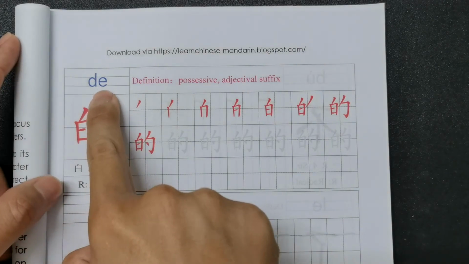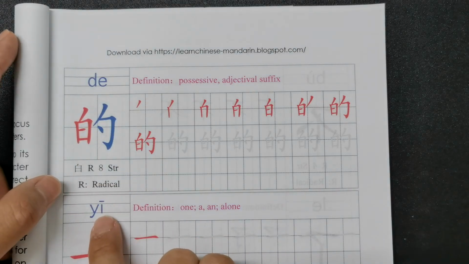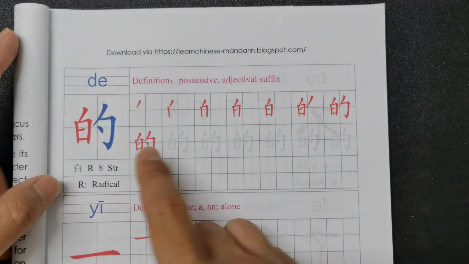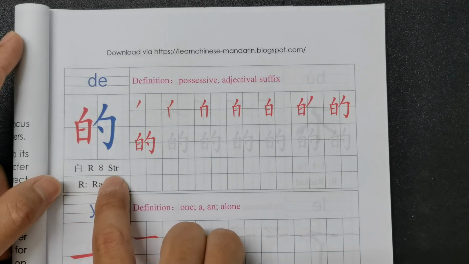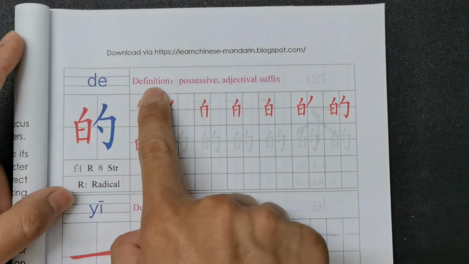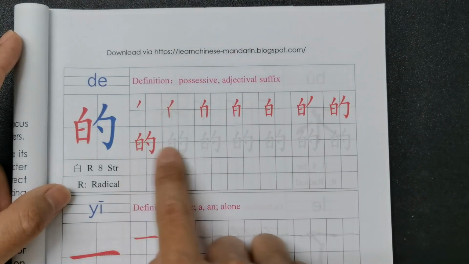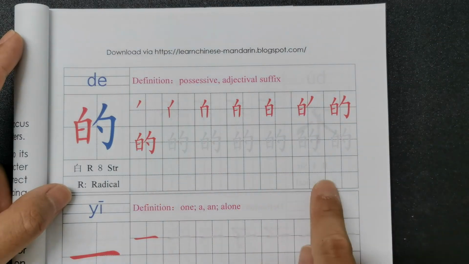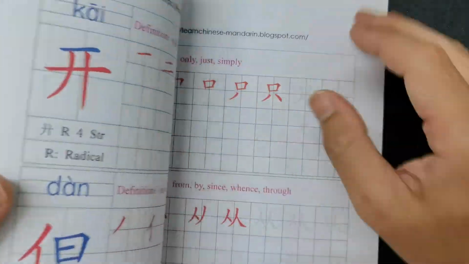I have included this pinyin. So this is a neutral tone, and then the others. And then this one, you have this radical and its Chinese strokes. So there are a total of about 8 Chinese strokes for this Chinese character. Then you will have this definition in English. So you can practice writing this Chinese character in these grids here. So there are around 100. And then you can write until the end if you wish to.